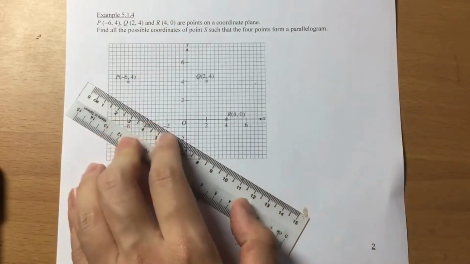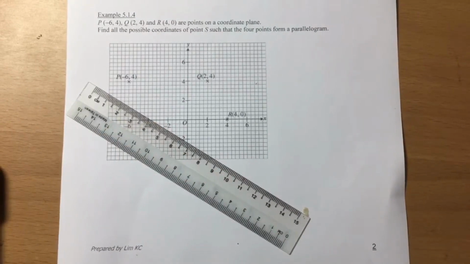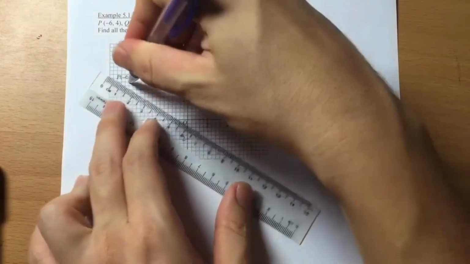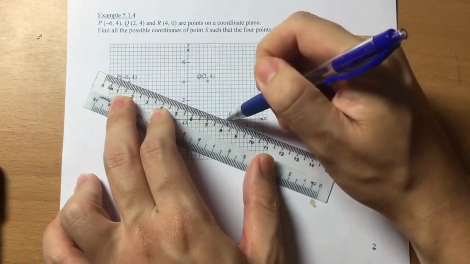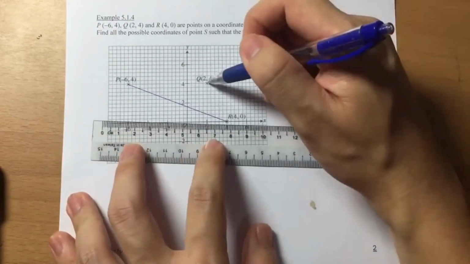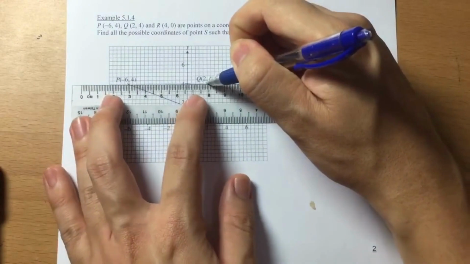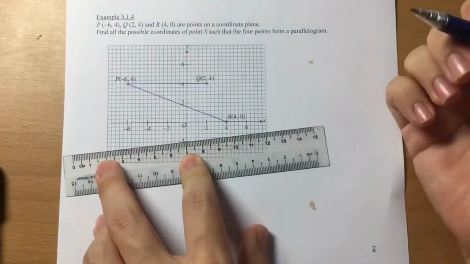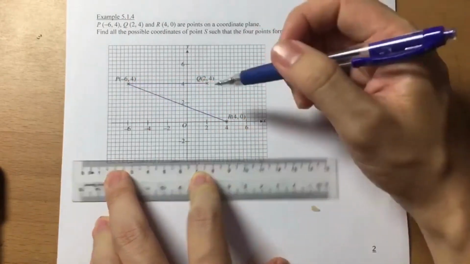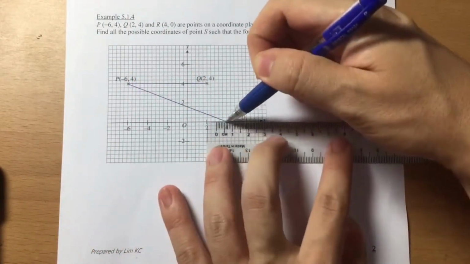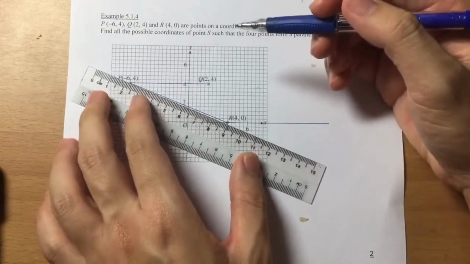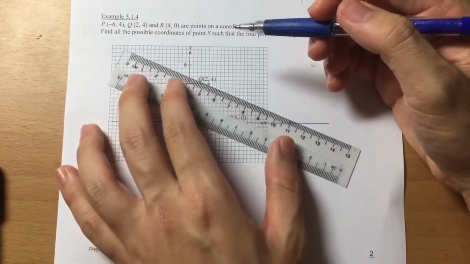So, if you look carefully, this one will be quite difficult to visualize. I'm going to draw and connect this and connect this as well. There, I hope you guys can realize that another way to form this will be in this format. So it should be somewhere here.